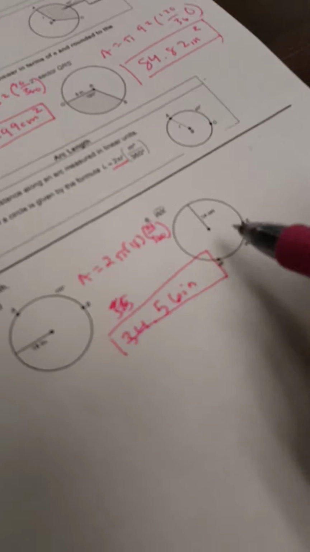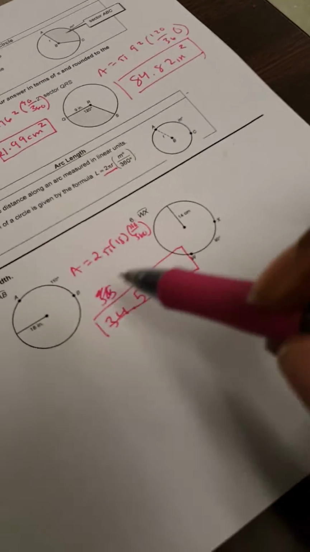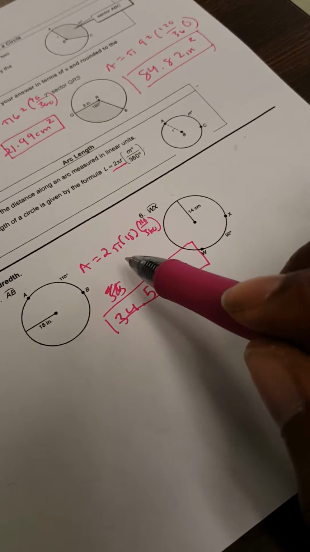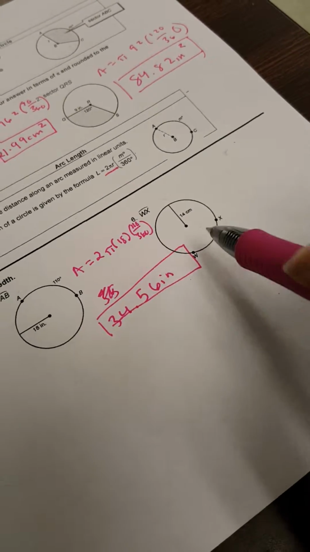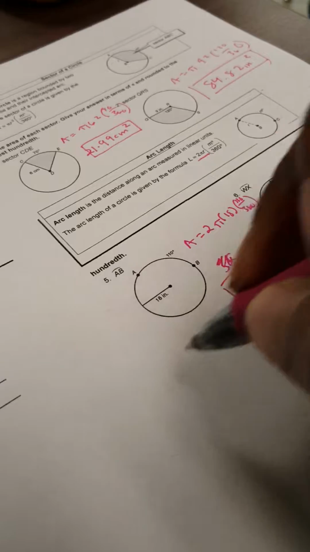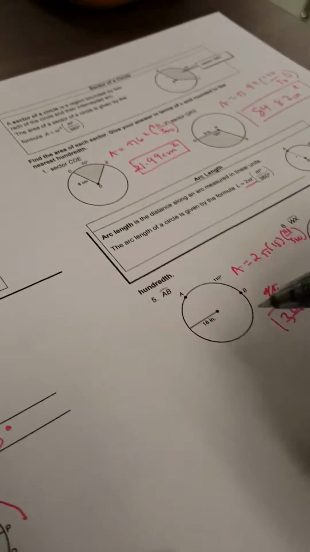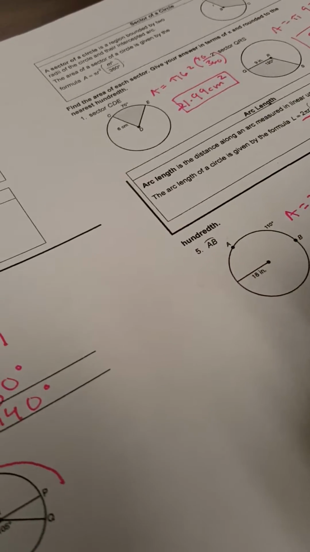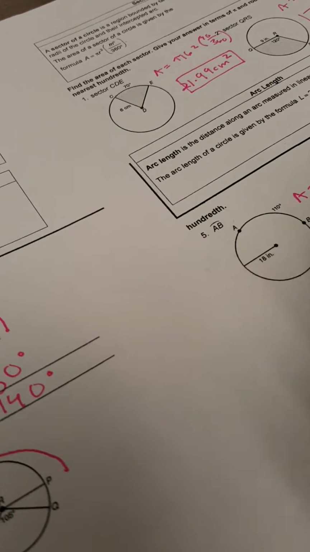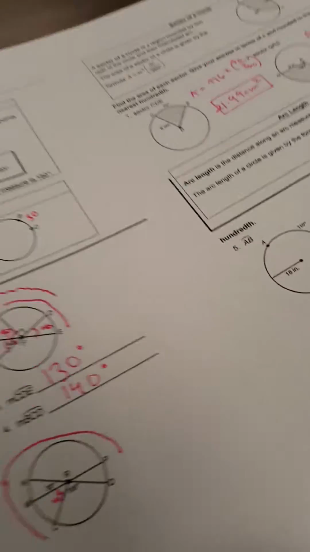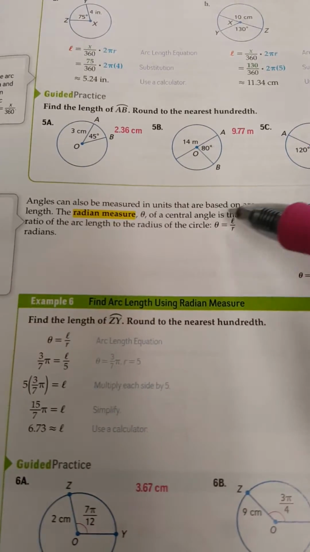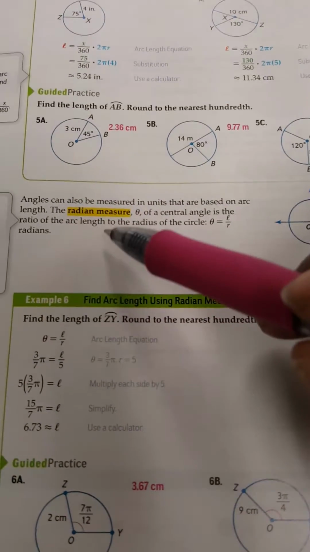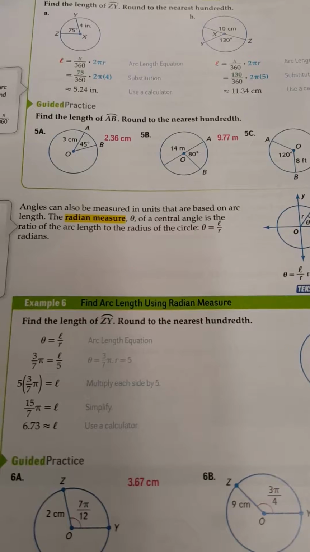All right, so I'm not going to do this one with you because, like I said, it's the same thing. You're just plugging straight into the formula. The radius is 14, and the measure would be 90. But I do want you to see how to do it in radians also. So remember, we always talked about radians. Here in the book, you can see angles can be measured in units that are based on arc length in the radian instead of degrees, okay?